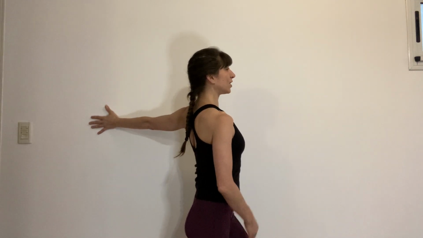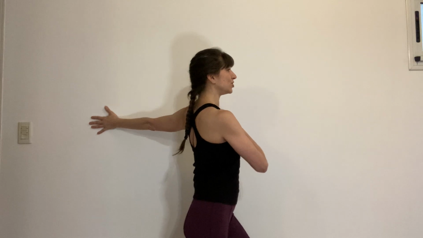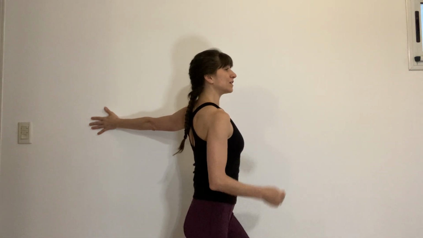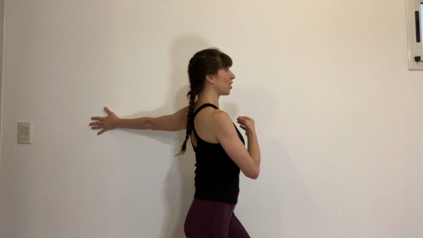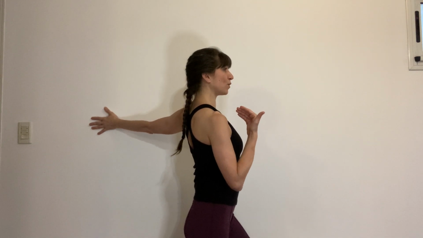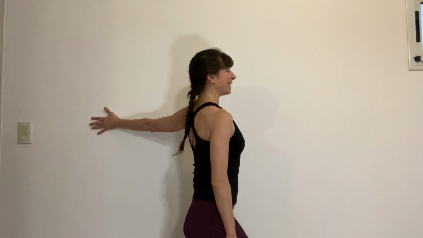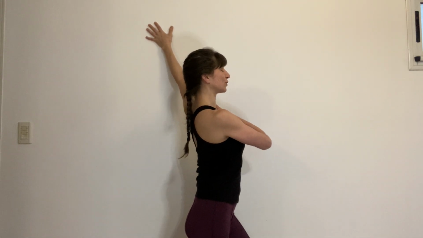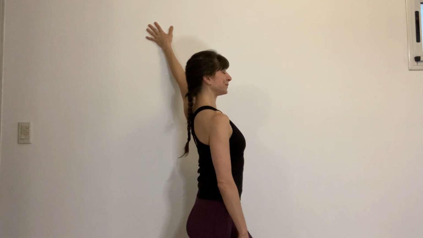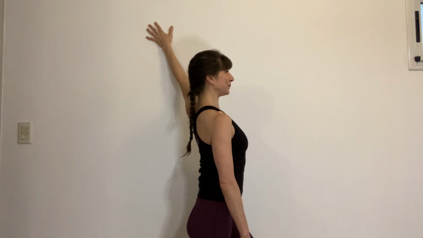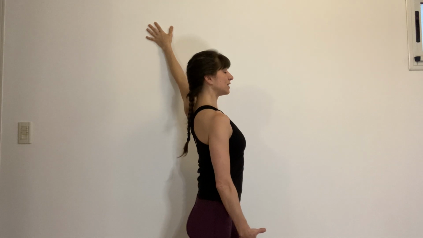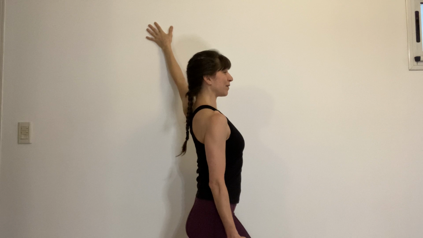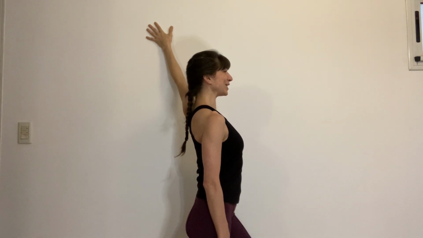And breathing here, again, you want to feel that there's a gentle stretch happening across the chest. As I say, you might feel slight sensation through the arm. If it's a lot, then come away from the wall. And then bringing it up into the high V position, holding here with the shoulder rolled back and down, breathing into the chest. And you might feel the muscles tight in one position more than the other. Spend more time in that position if you can, but again, be really gentle.